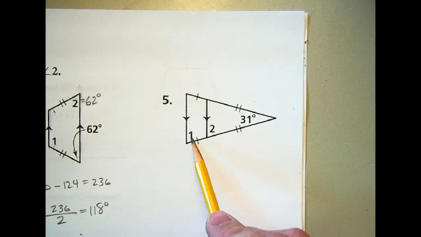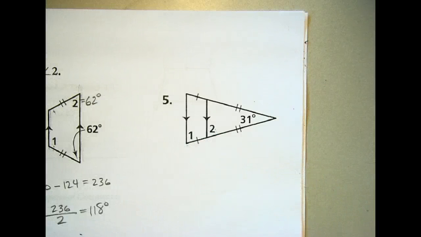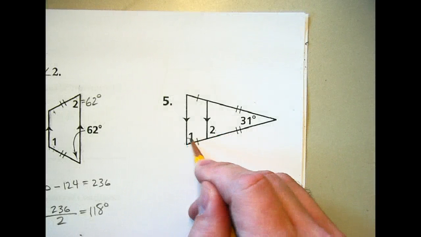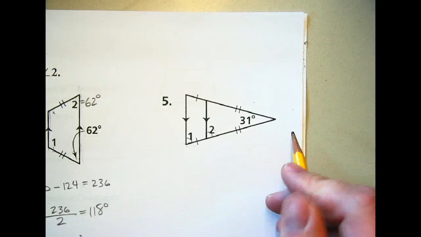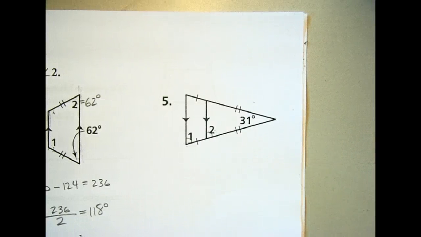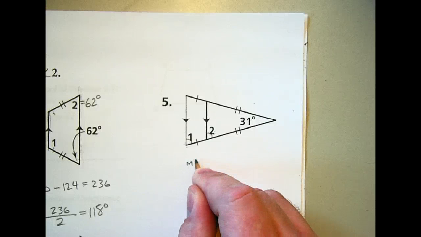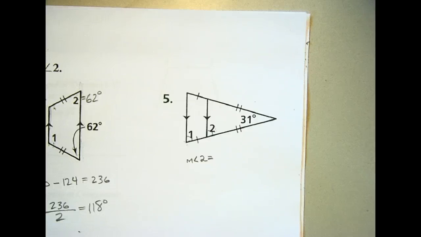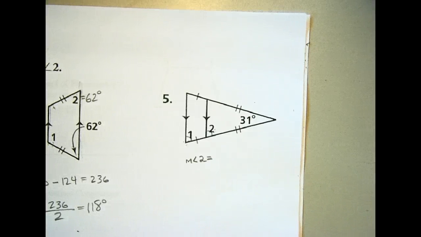Okay, what do we know about angle 1 and 2? What are those things called? JJ? Corresponding, yeah. So they're congruent. Corresponding angles are congruent. Come up with your measure for 2, and then you can figure out 1. Good, so the measure of angle 2, Mitch, what do you got?